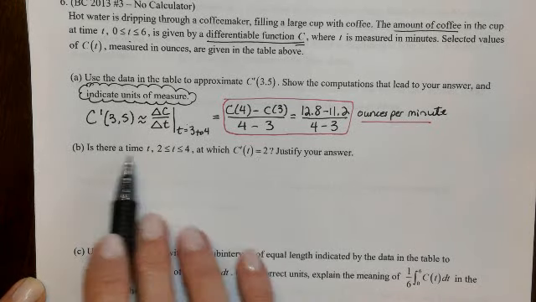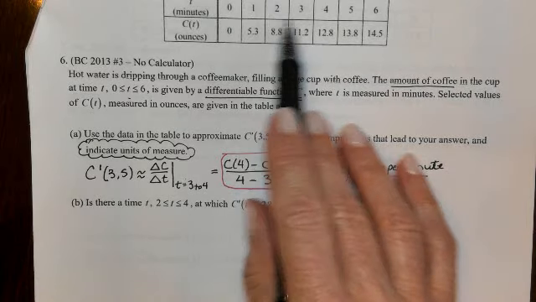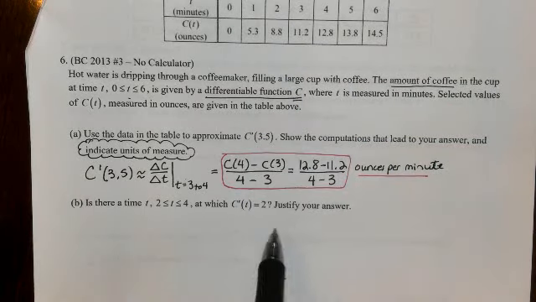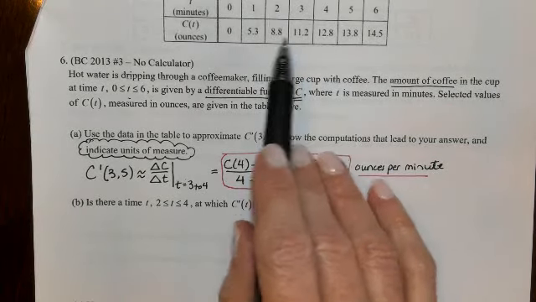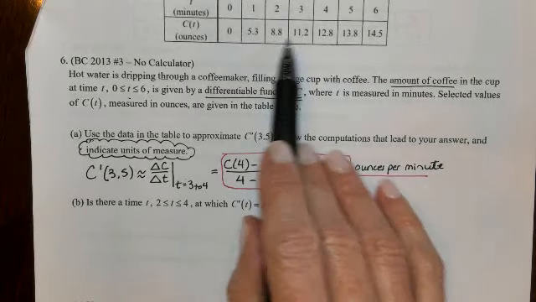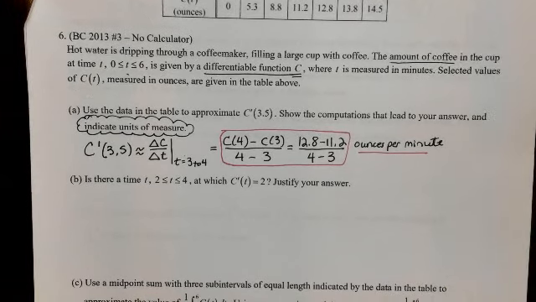And they give us a specific 2 to 4, whereas in the table it goes from 0 to 6. 2 to 4 is very specific, so I'm hoping that when I do delta C over delta T, that is equal to 2. And if I do a quick check, delta C from 2 to 4 is 4, and delta T is 2, 4 over 2 is 2, so this is going to work out just fine.